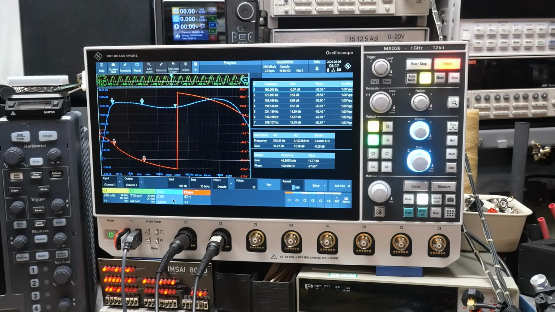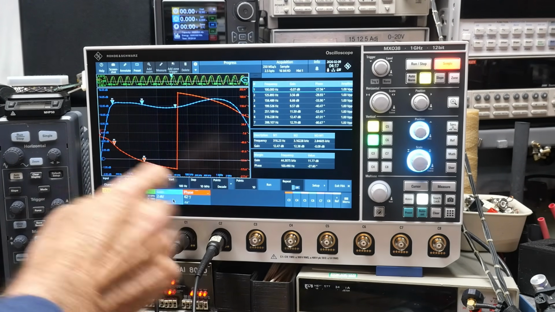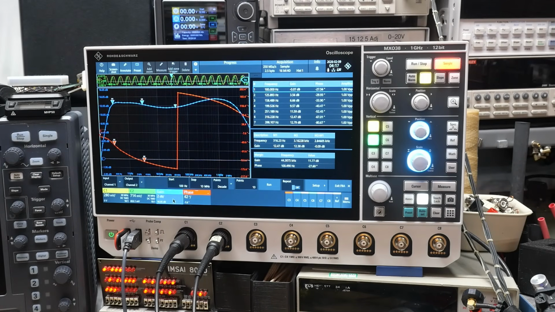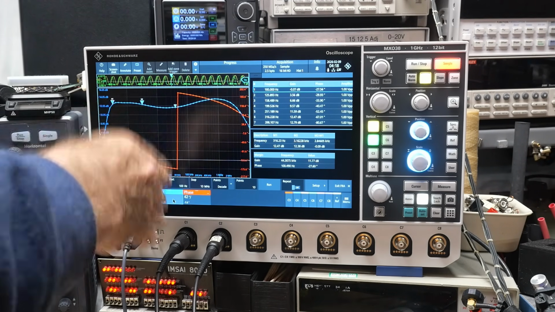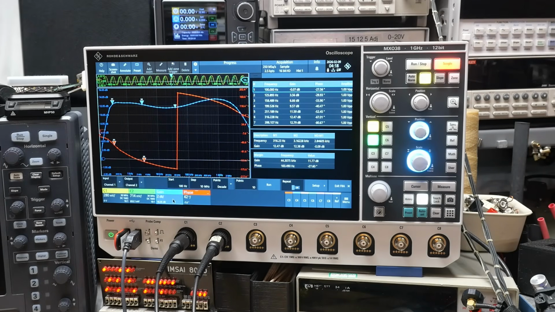All right, today we're going to talk about phase plots. This is a Bode plot, and the red curve here is a phase plot, and it looks very strange. So I want to talk about phase. I want to talk about phase plots because a lot of people get really confused about that weird shape.